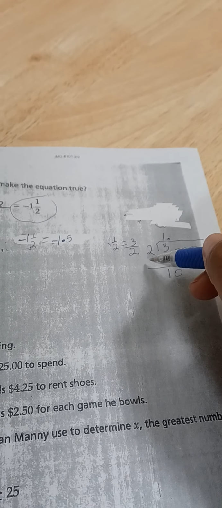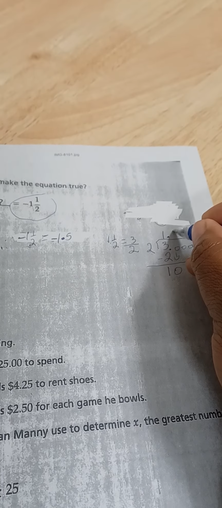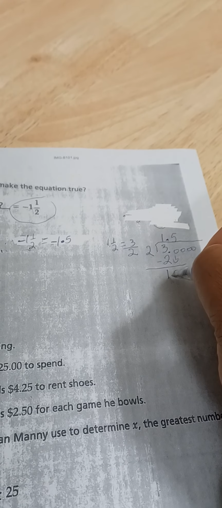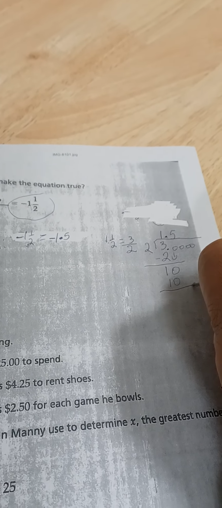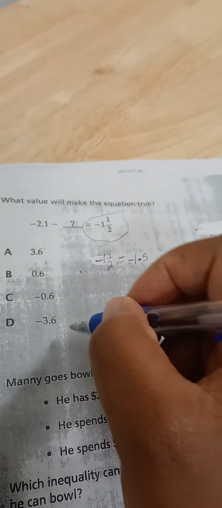And it becomes 10. How many times can 2 go into 10? 5. 5 times 2 is 10. You subtract, you get 0. So we know that 3 halves is equivalent in decimal to 1.5. Let's go back to our problem.